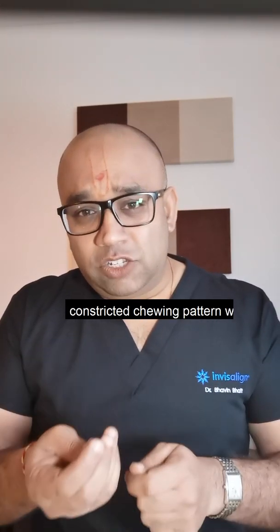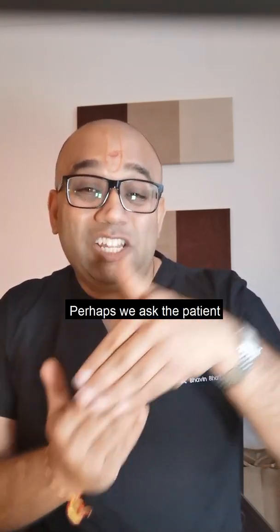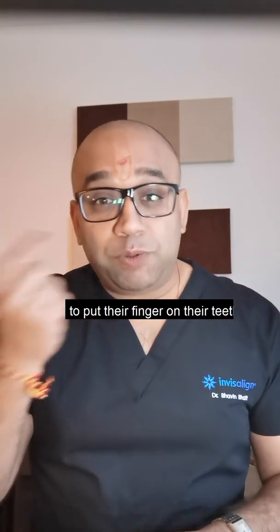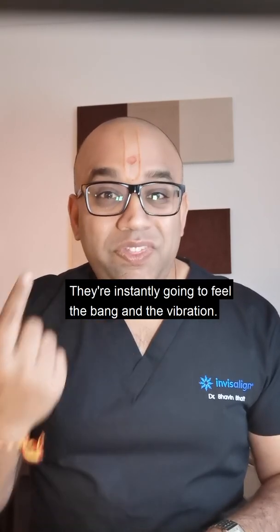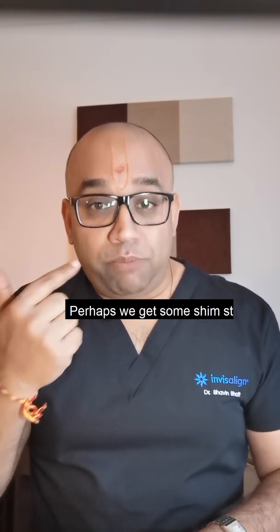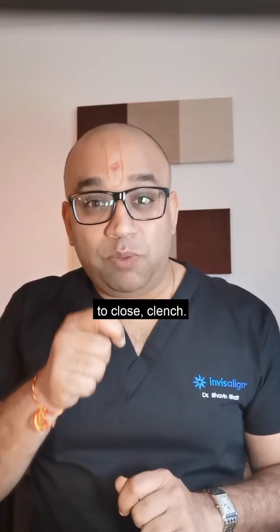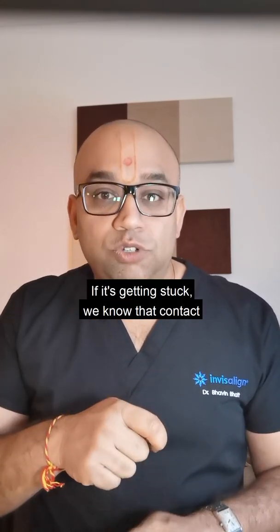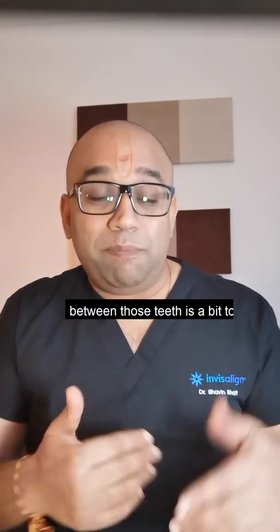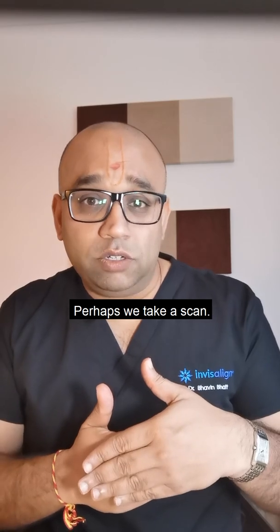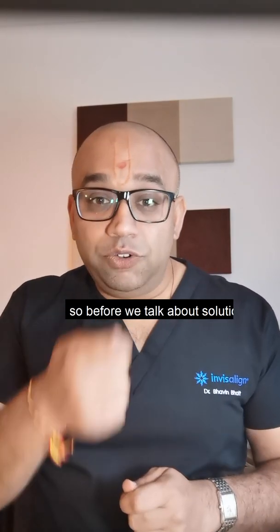So let's think about this example of a constricted chewing pattern, which means the lower incisors are hitting the top teeth too hard. Perhaps we ask the patient to put their finger on their teeth. They're instantly going to feel the bang and the vibration. Perhaps we get some shim stock and we pop it in between the teeth and we ask them to close and clench. If it's getting stuck, we know that the contact between those teeth is probably a bit too hard. Perhaps we take a scan. There are a number of things that we can do.